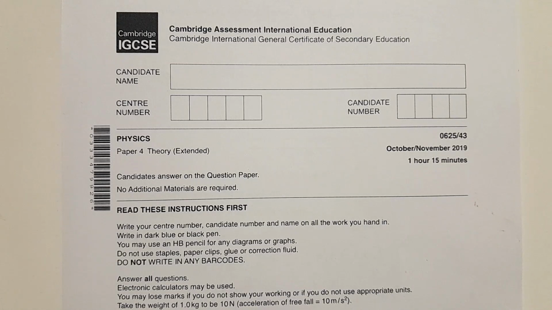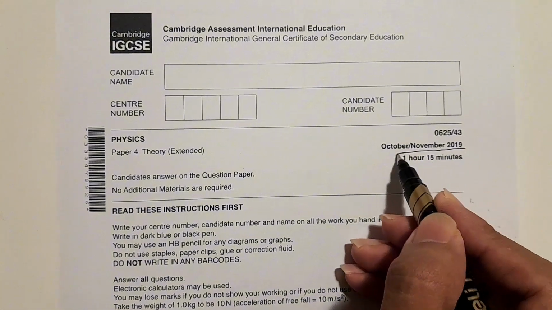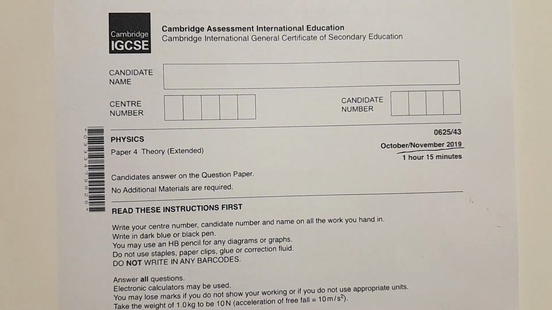So today I'll be explaining Physics IGCSE Paper 4 Code 0625 Paper 43 October November 2019. Let's get started with the first question.